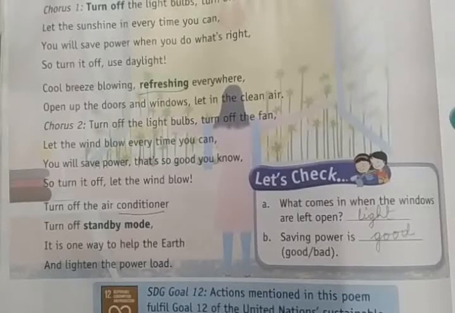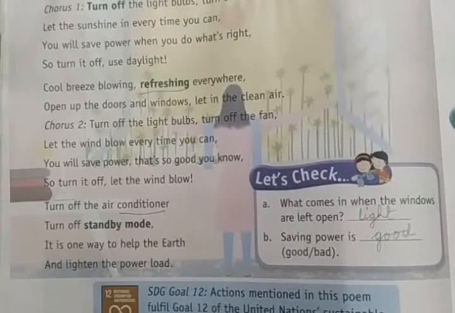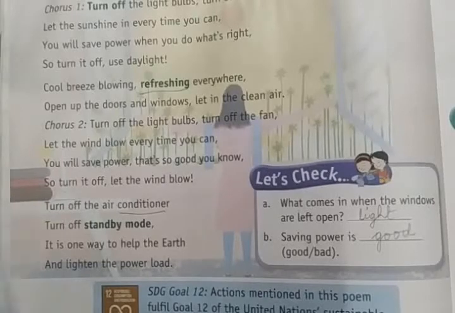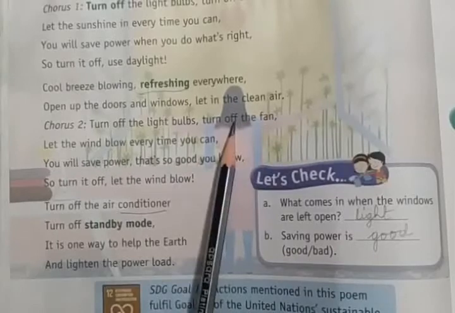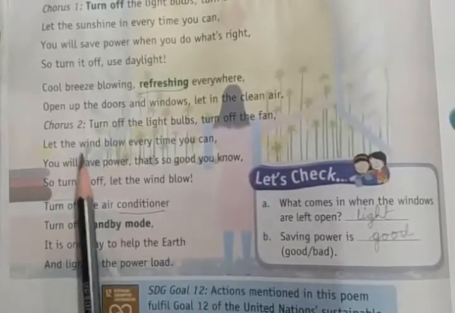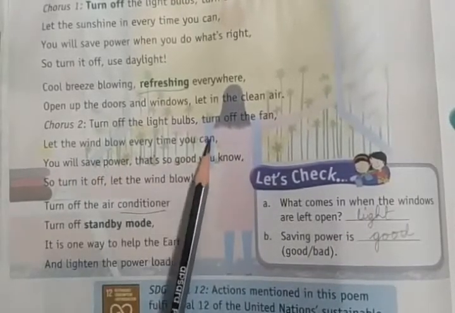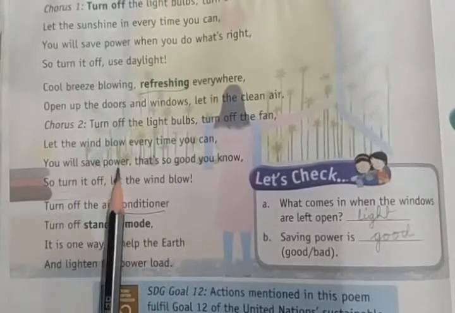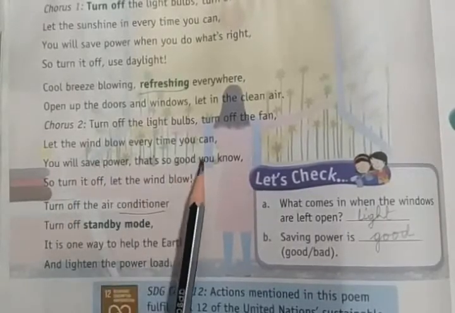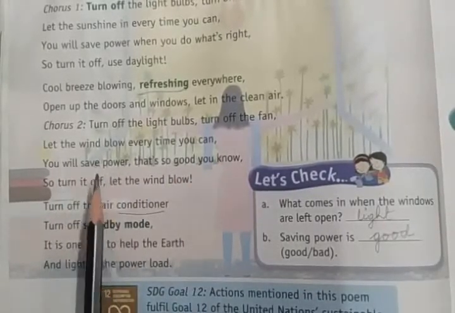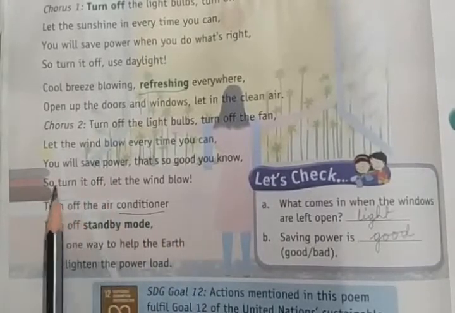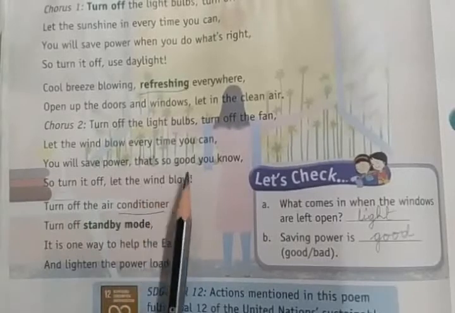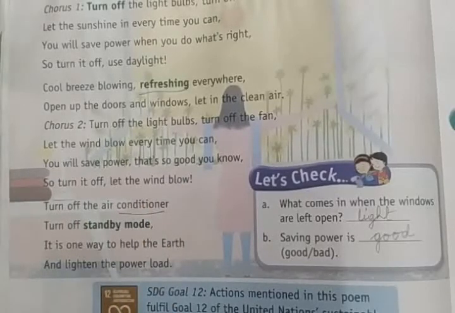All the time we should use the cool breeze, right? Turn off the light bulb, turn off the fan, let the wind blow every time you can. You will save power, that's so good, you know. So turn it off, let the wind blow.